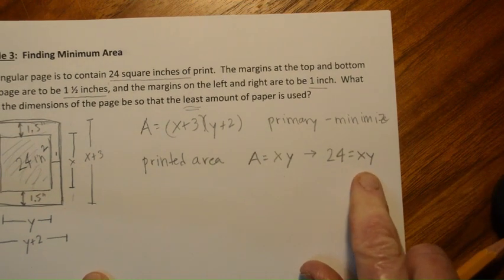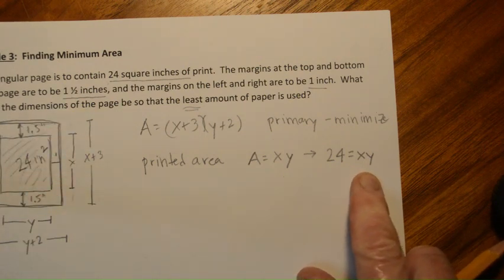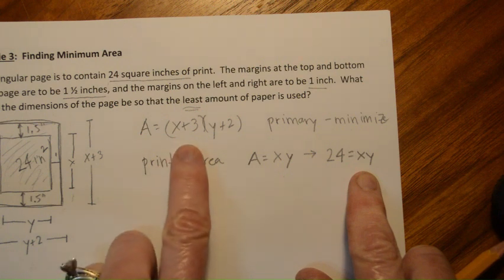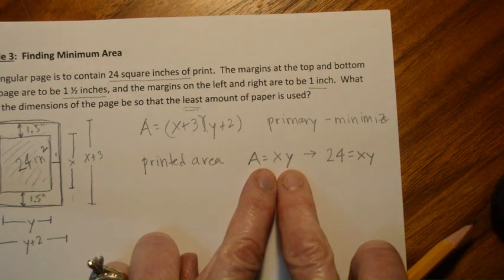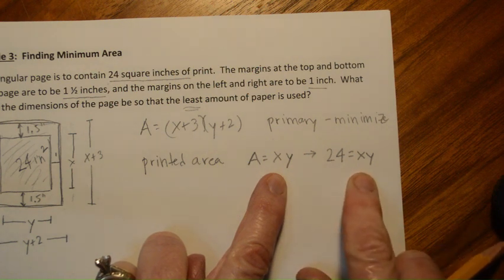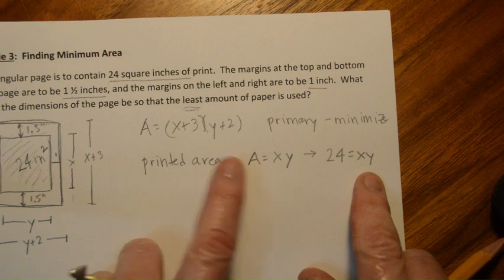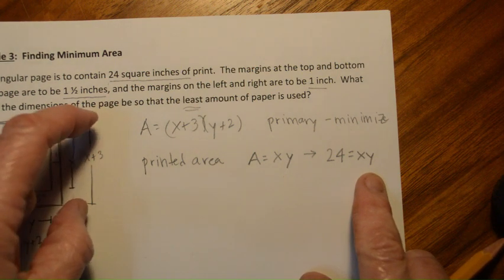Again, this is really a huge benefit to us calling this X and this Y. It's going to make it much easier for us to solve for one of the variables and replace it in here. If we had done x minus 3 and y minus 2, it would be very difficult to solve for one of the variables. So again, another really strong argument for us using this as x instead of this as x.